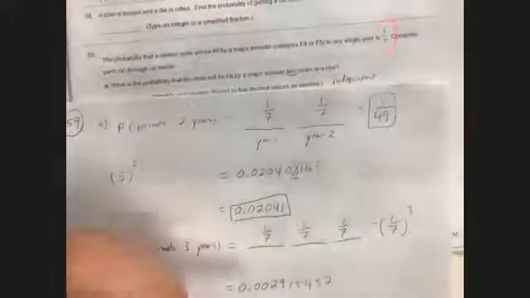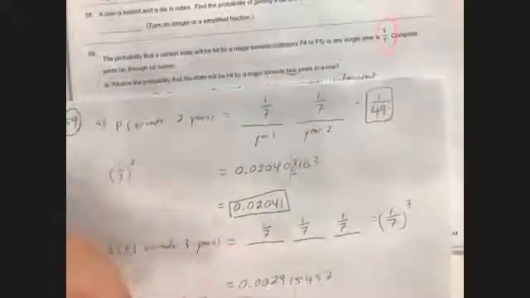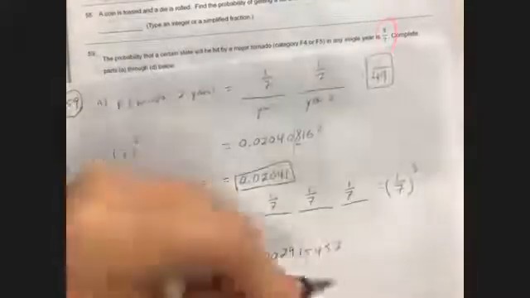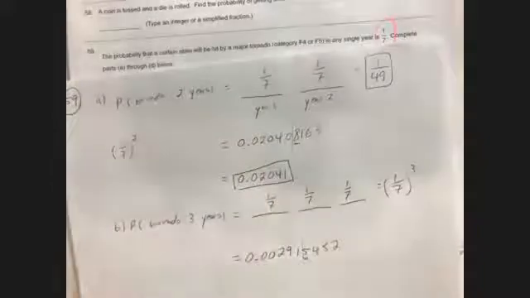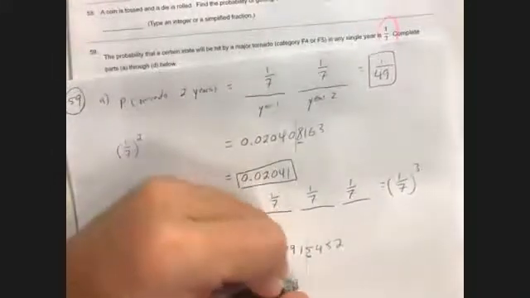We're going to round to 5 decimal places. 1, 2, 3, 4, 5. I look after that, which is this 5, which means I got to round up. 0.00292.